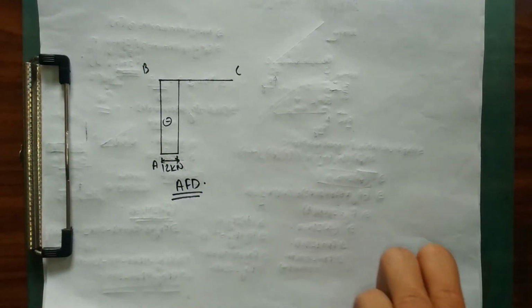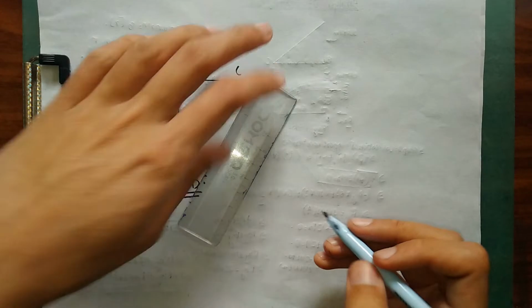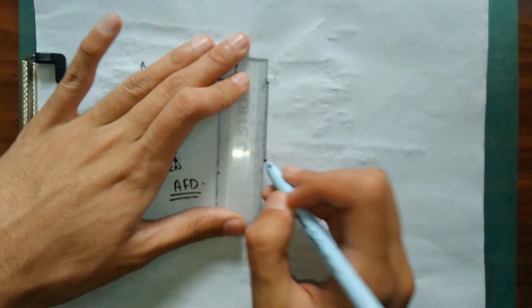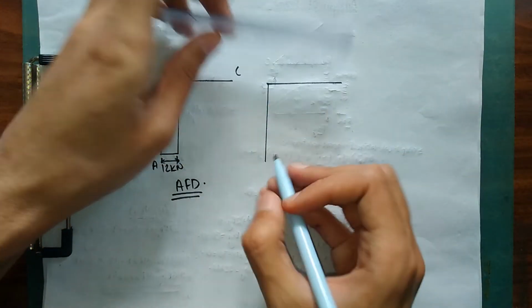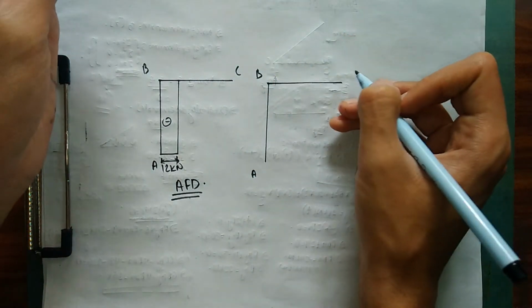So while for our moment BC, I did not find any axial force. The axial force was 0, so you don't need to put any axial force. Now we're going to show our shear force diagram. Again, draw the same AB, BC, A, B, C.